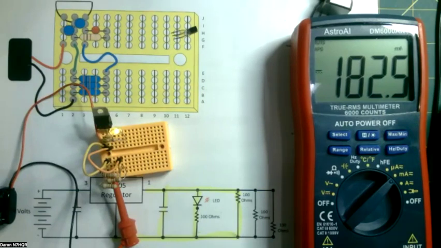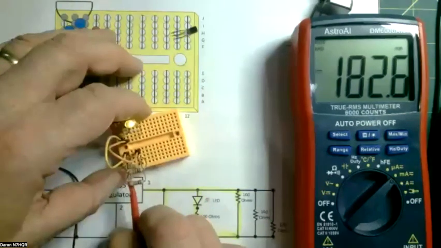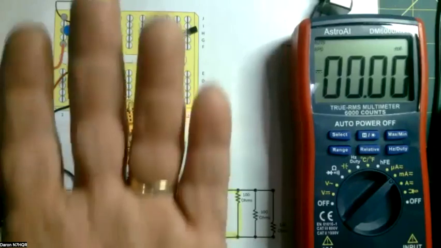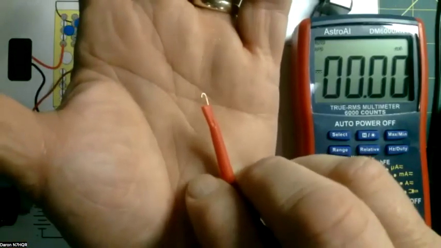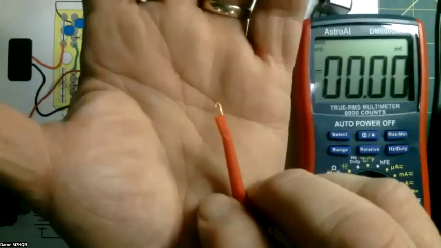Did anybody learn anything? Yeah, I have a question. Go ahead, Rose. Darren, can you show the end of your meter lead? Because it looks so stable. Okay, so these are a little different. That is so cool. You see the little hook there, and it's spring loaded. What's it called?